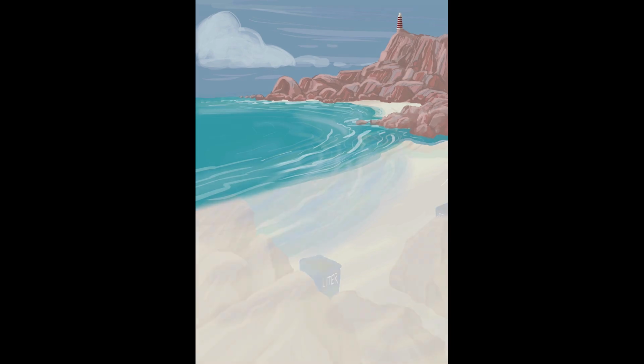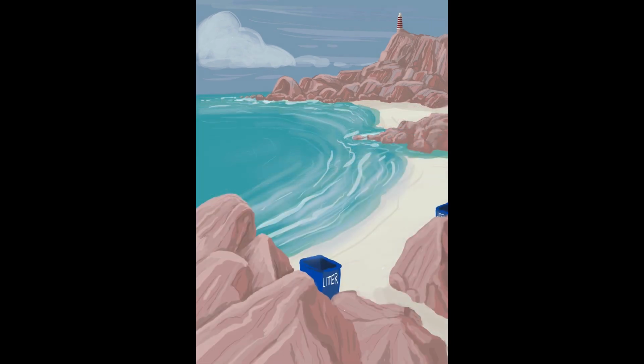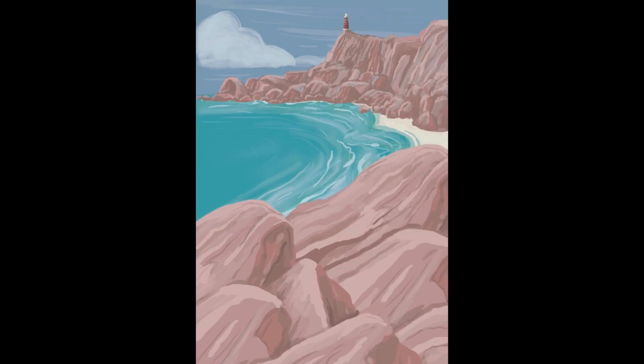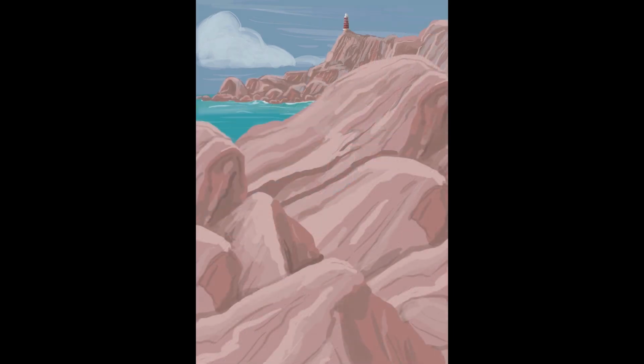And here's some of the finished backgrounds, and then I'll be adding the characters in the story onto these backgrounds. So these are basically backgrounds for this children's book.